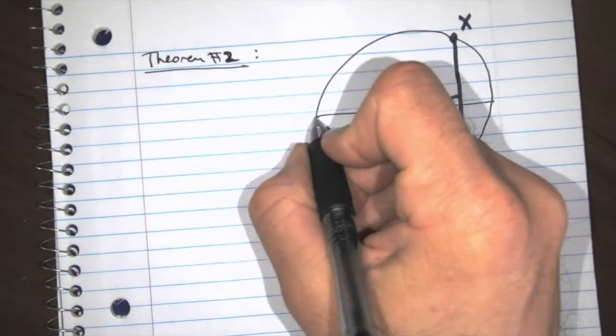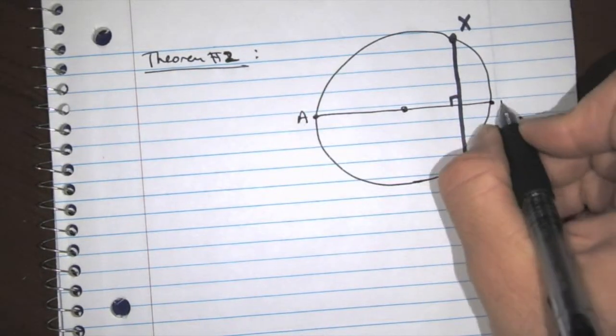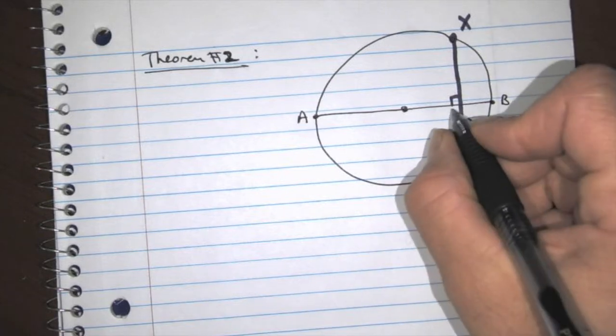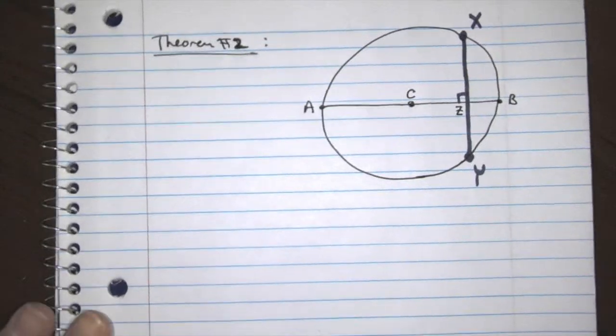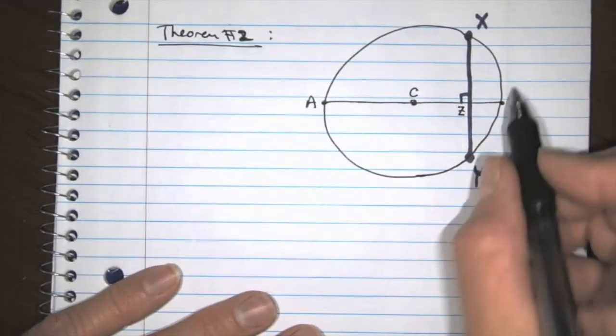So let's put A over here. Let's put B right here. Let's put Z as the intersection right there, and let's call this circle C. I want to get you some vertices, get you some letters going here.